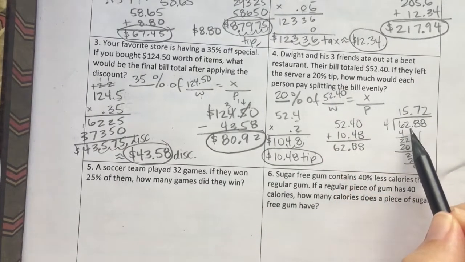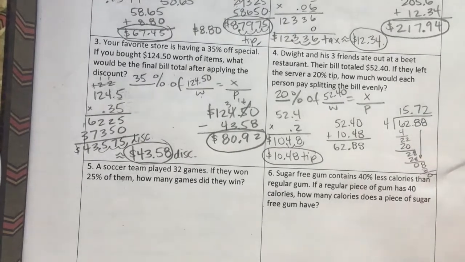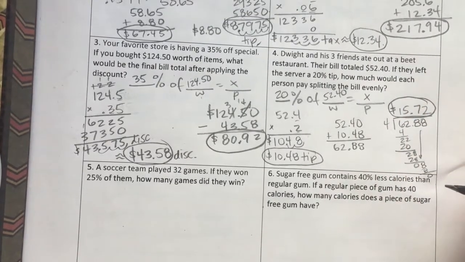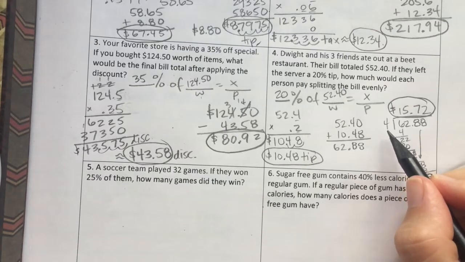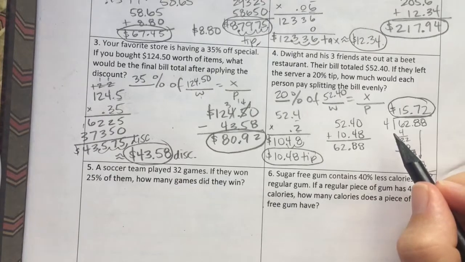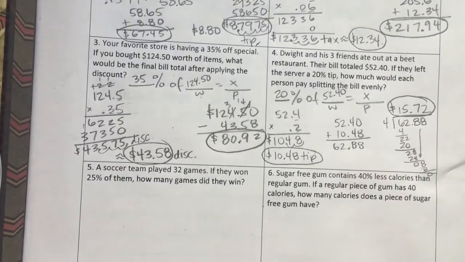So we should have divided our $62.88 by 4 to get $15.72 per person, which was your final answer. Okay, if you put 3 here, every single class there was always a group of people that ended up putting 3, okay? So, common mistake.